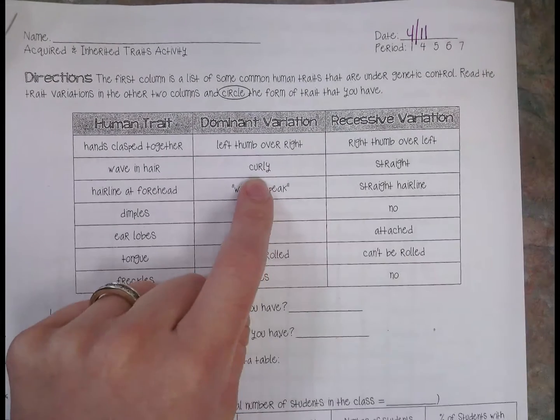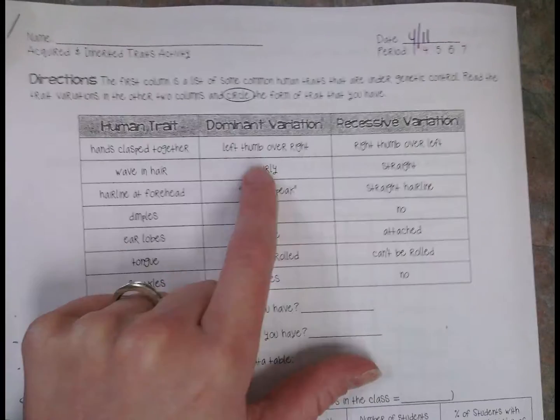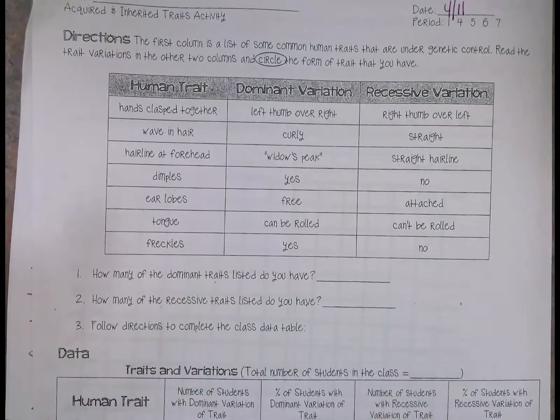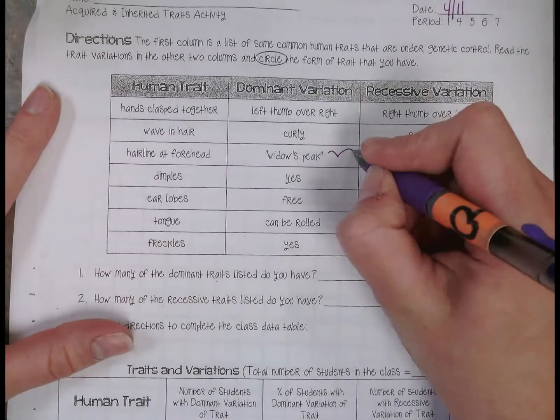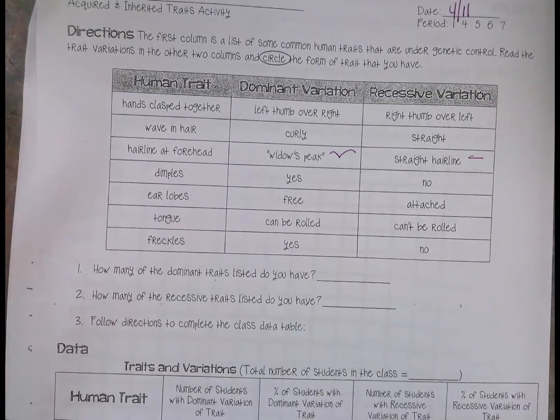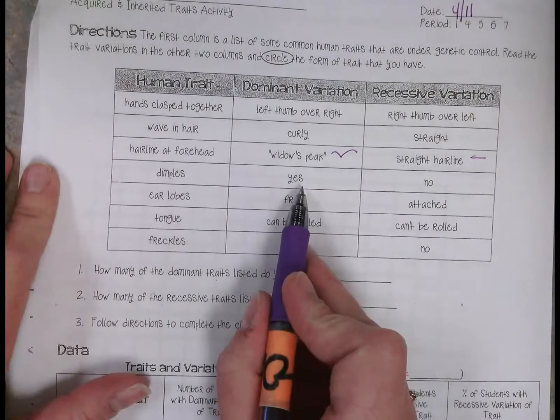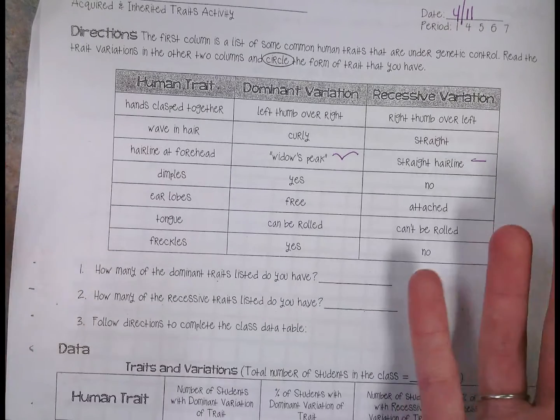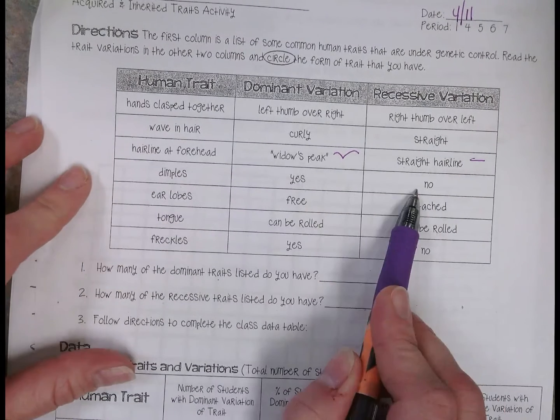If you have a wave in your hair, it pretty much is it curly or straight. You either have curly hair or you don't. Widow's peak, is that kind of like a McDonald's looking thing, or is it kind of just straight across? Dimples, you either have them or you don't. If you have one on one cheek, that still counts. So either you have at least one or you don't have any.